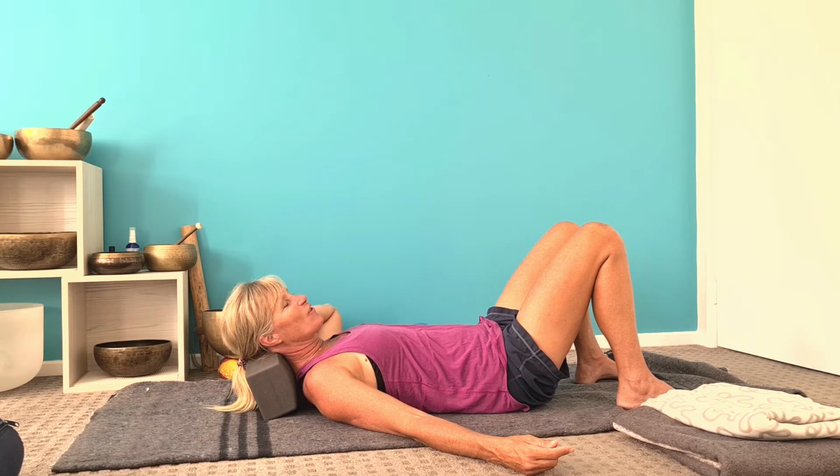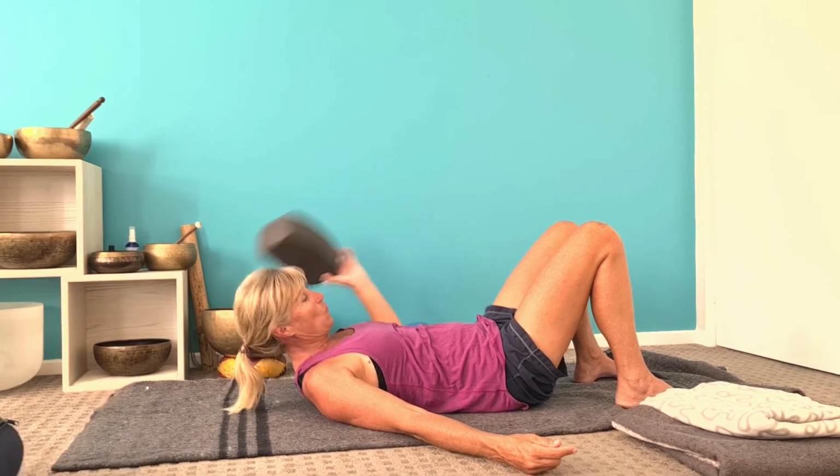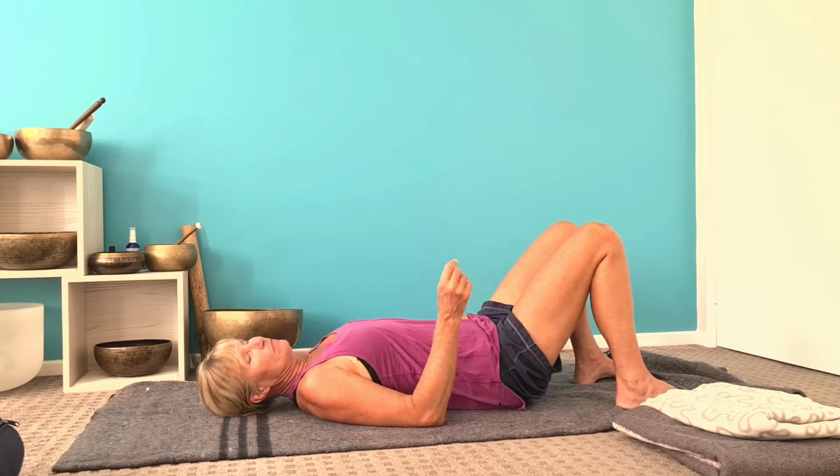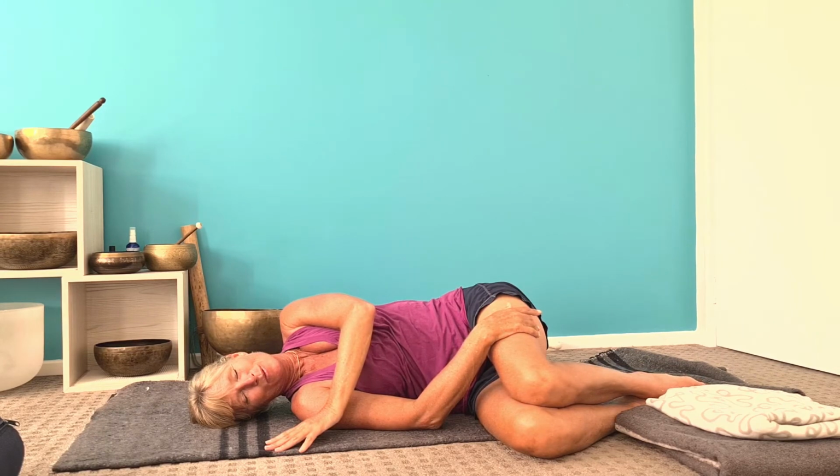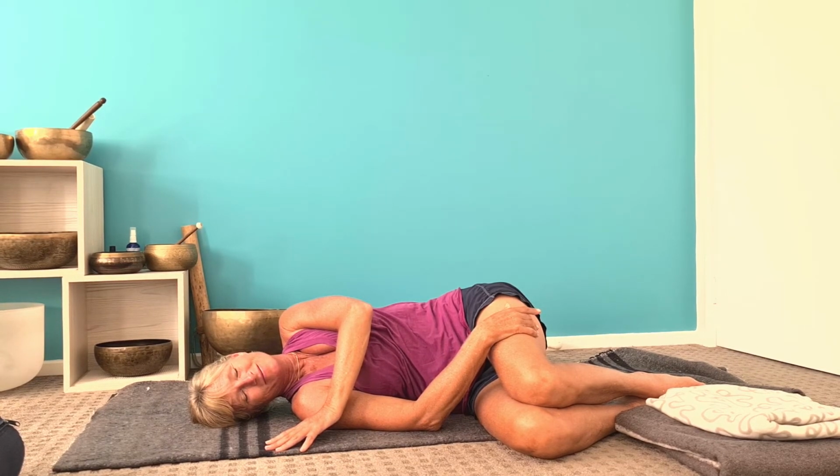Bringing that to a close, take away the block, roll to one side. Before we do anything else, observe your breath. Is the breath more free? Somewhere.